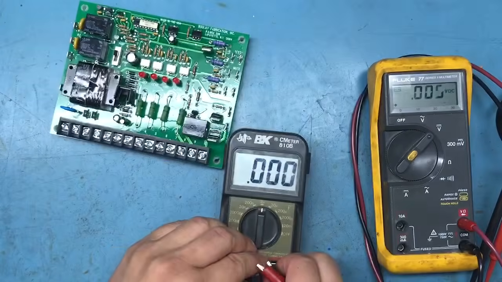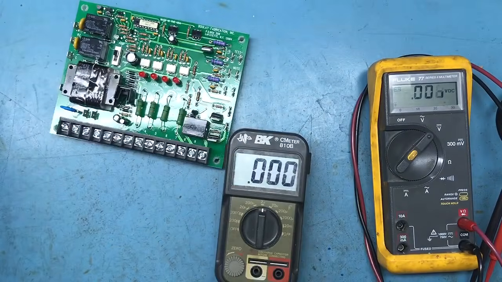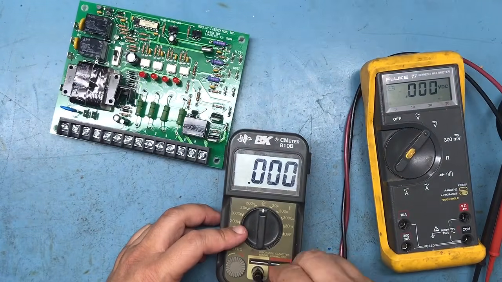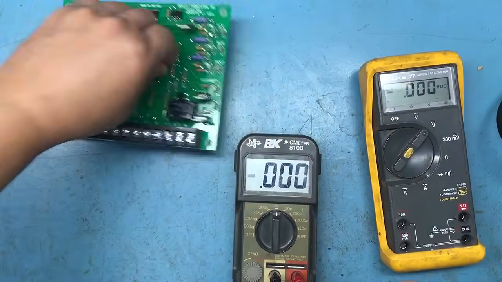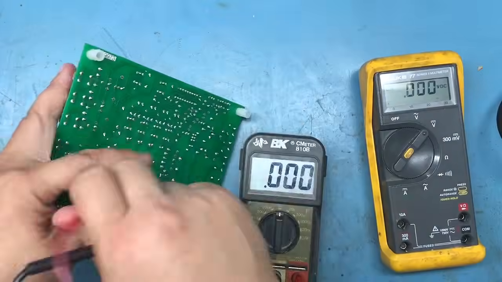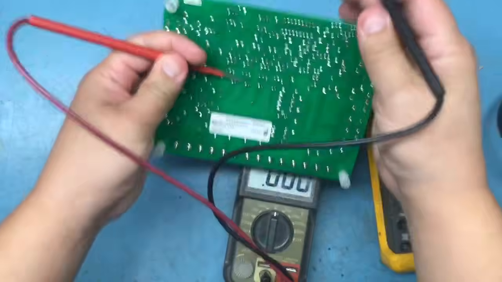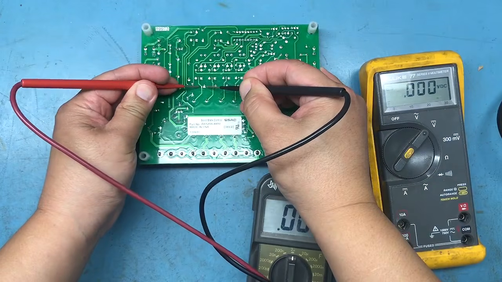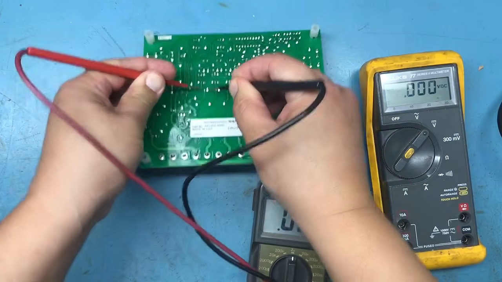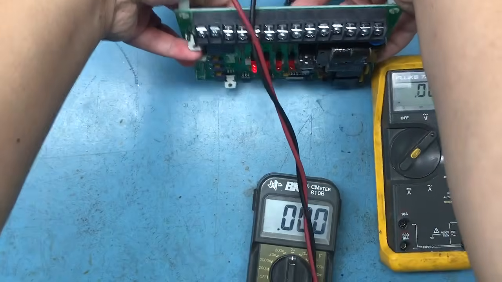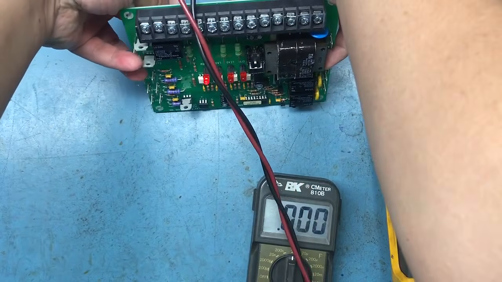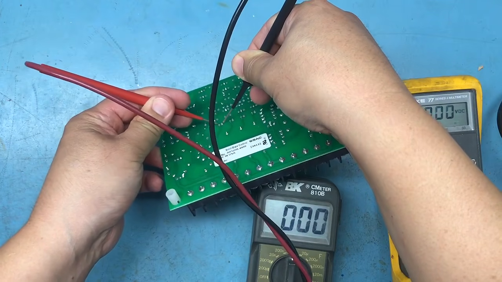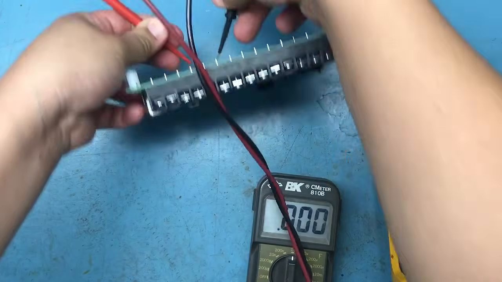Let me change this up. Let me take this out. Put this on here. And let's see. So as you guys can see, it's coming on. So I could go through and check my LEDs out. That one's on.